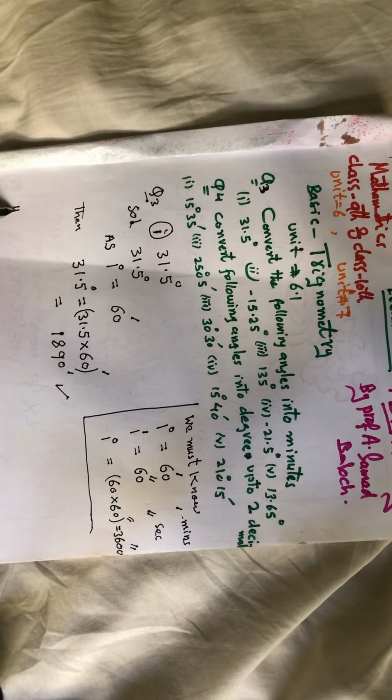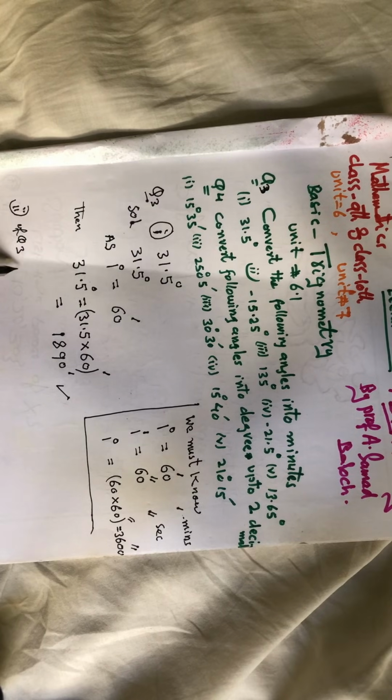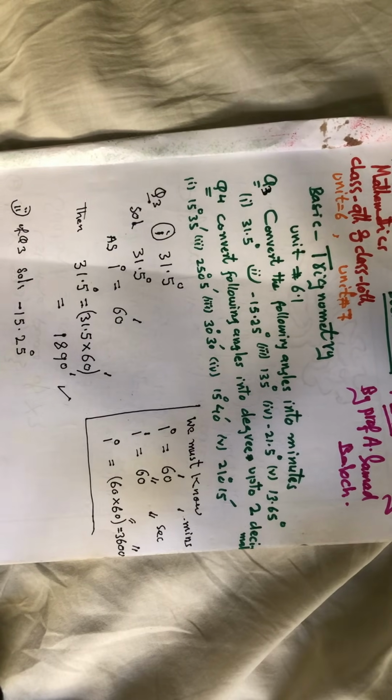The second part we are going to take is minus 15.25 degrees. It is also easy. As in the previous one, we are going to apply the same method here. Our target is to convert minus 15.25 degrees into minutes. As I told you before, simply if you multiply this by 60 you will obtain your answer. But if we solve it in our exam, we'll solve it in the proper way.